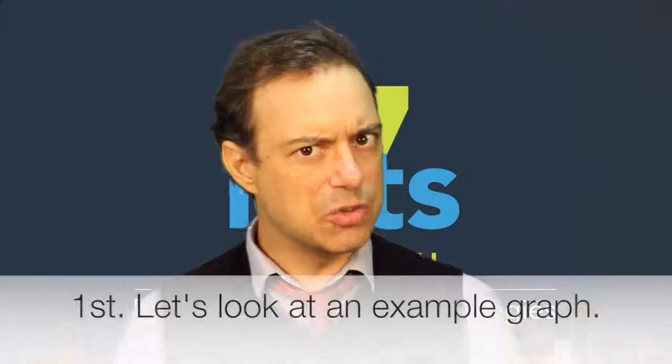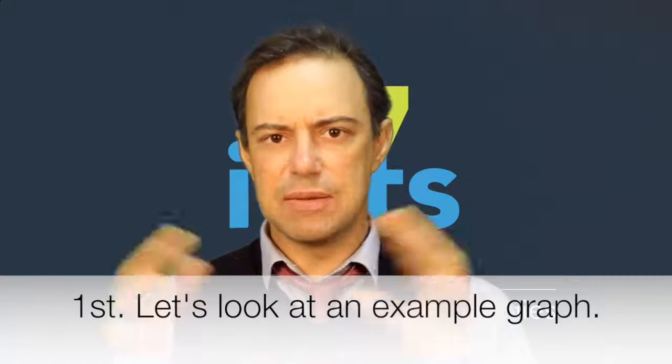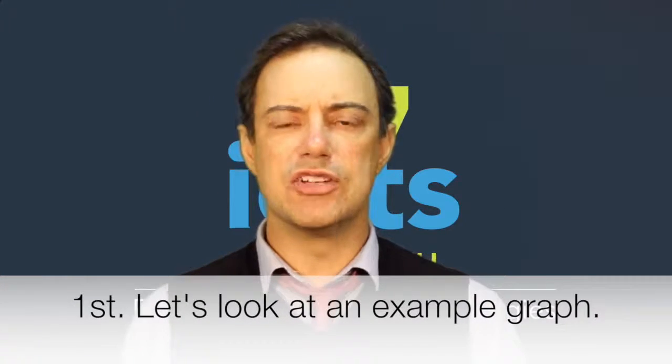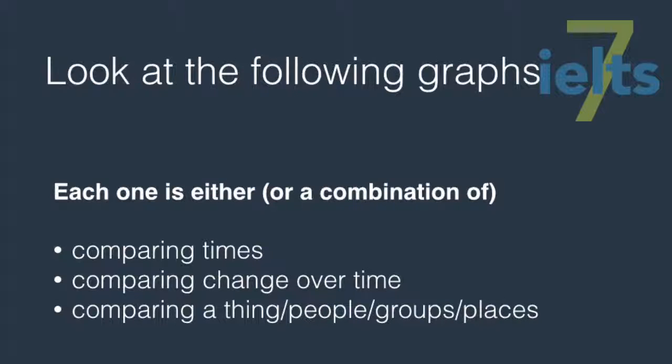So we're going to do an example. We're going to look at an example of a graph together, and we're going to decide what's happening in the graph. Now the graph could be comparing 2 times, it could be comparing change over time, or it could be comparing groups or people or things, or some kind of combination of the 3. Okay, let's jump straight in and look at the first example together.